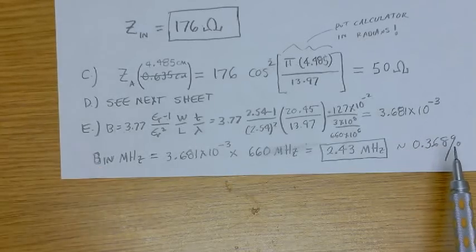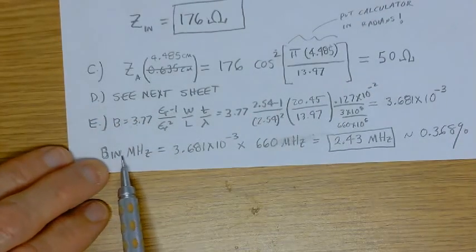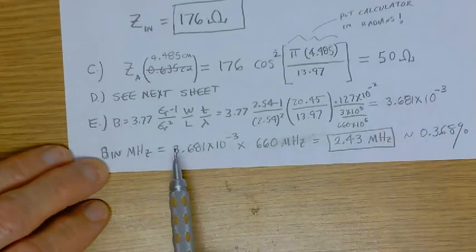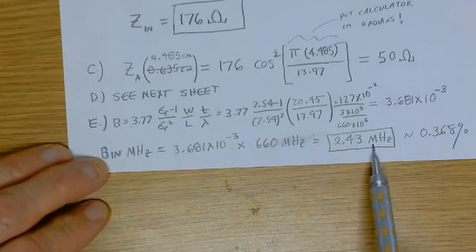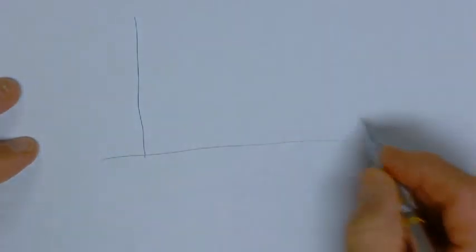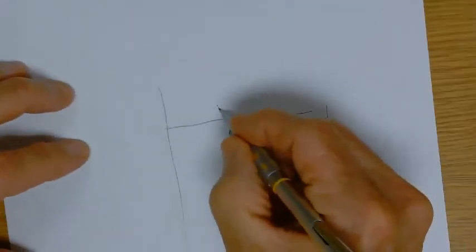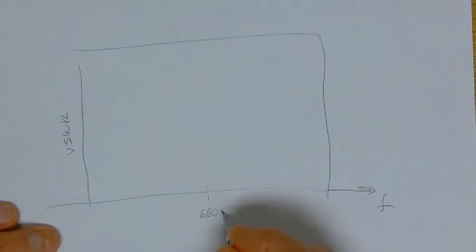So if I want the bandwidth in megahertz, I have to multiply this number by the operating frequency, which gives us 2.43 megahertz. So again, let's use this blank sheet. What's that going to look like when we talk about bandwidth? This is VSWR versus frequency. This is 660 megahertz, and the VSWR is 1 right there.